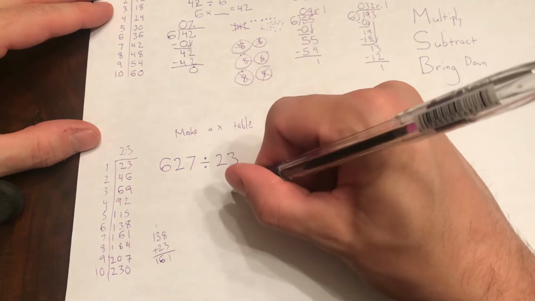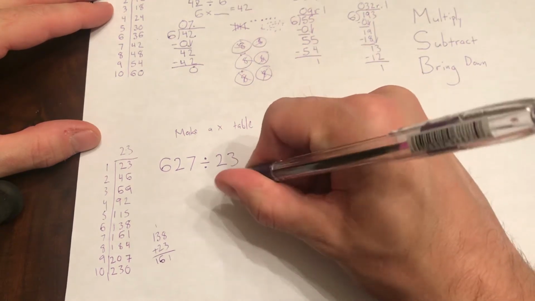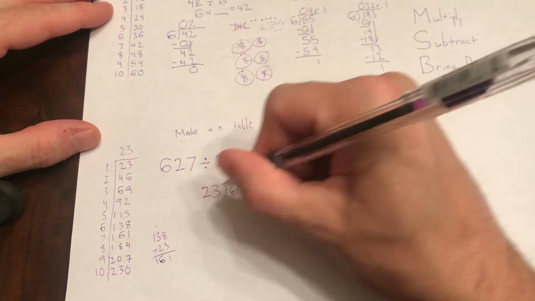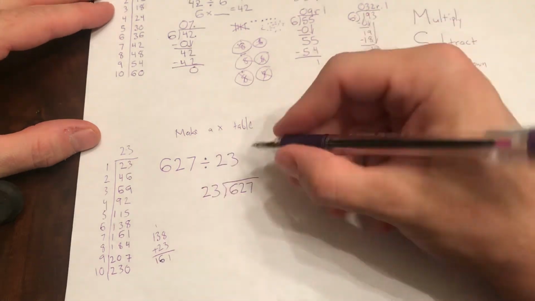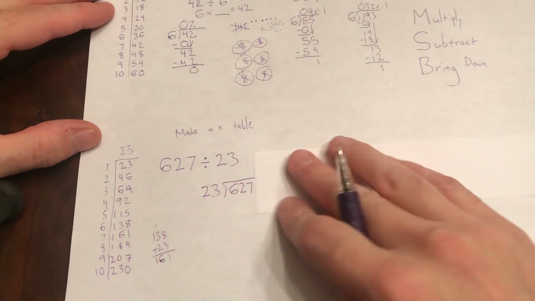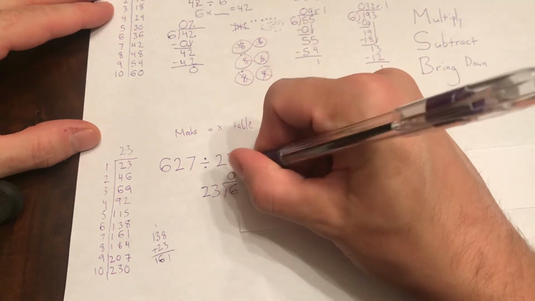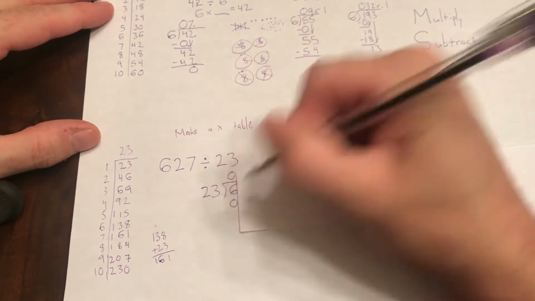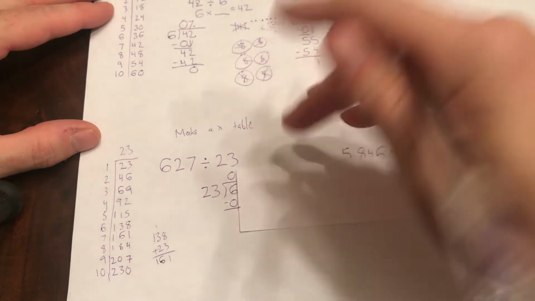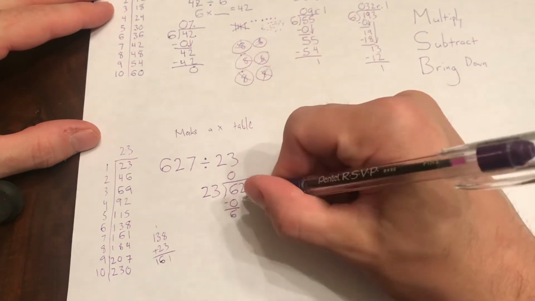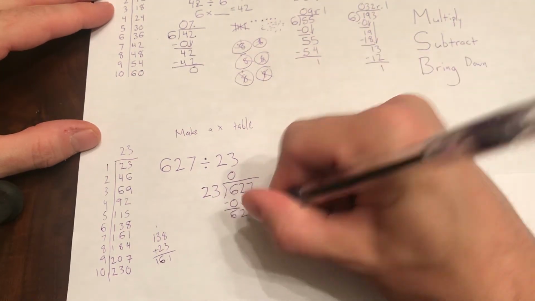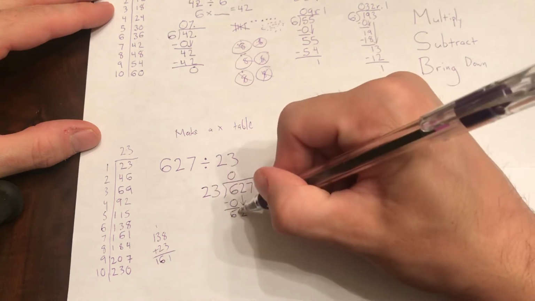I'm going to rearrange it and say I've got 627 inside my vault, split among 23 robbers. So I look and I say, all right, how many times can 23 fit into that 6 without going over? 0. 23 times 0 is 0. I'll subtract it, and what do I still have? I've got 6. I'm going to do a bring down.